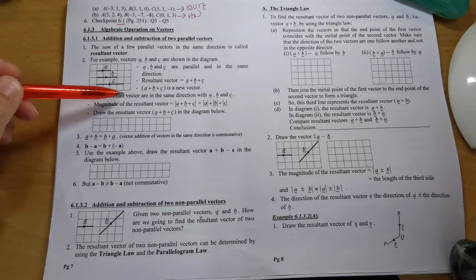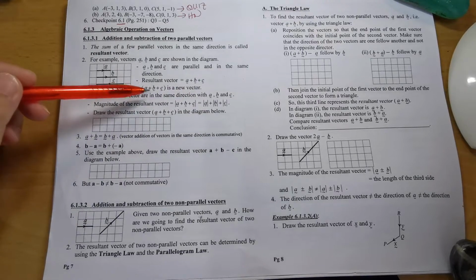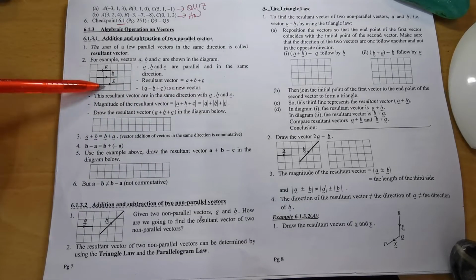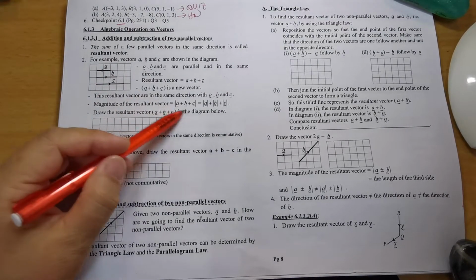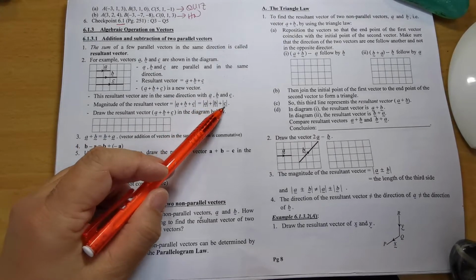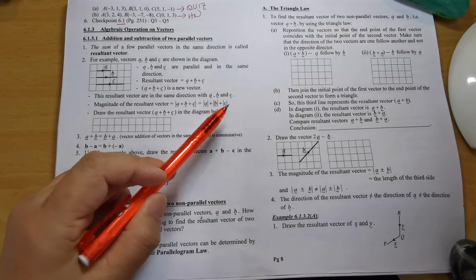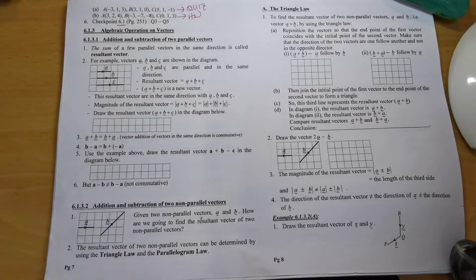This resultant vector is in the same direction as A, B, C. The resultant vector must be in the same direction as these three component vectors. And the magnitude of this new vector must be the same as the magnitude of A plus the magnitude of B plus the magnitude of C. Remember, this only happens if they are parallel vectors.